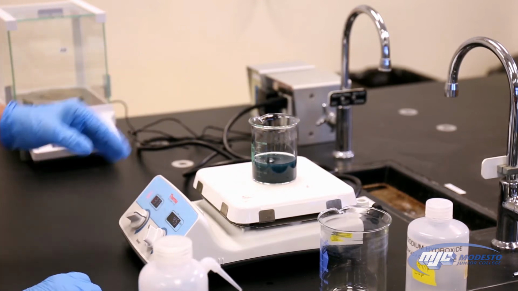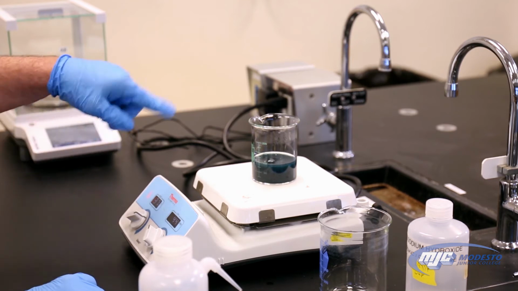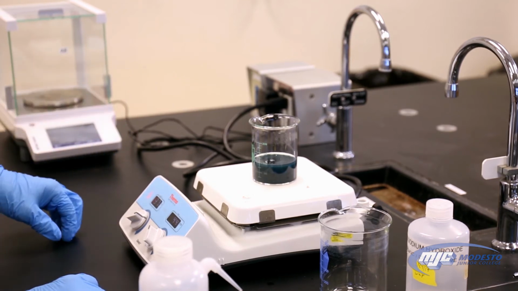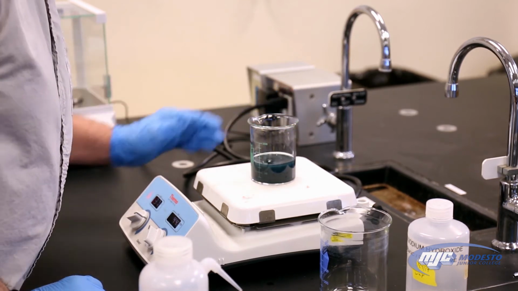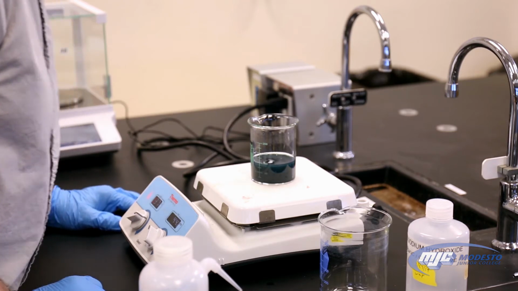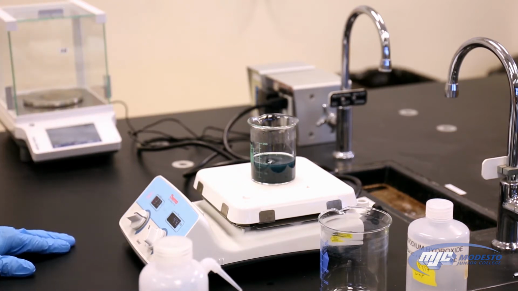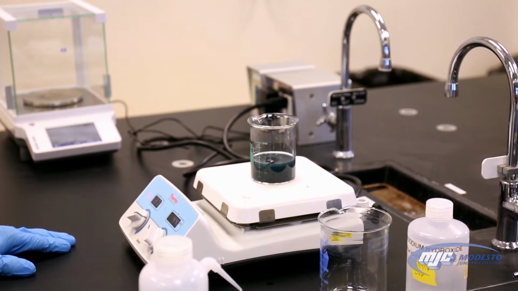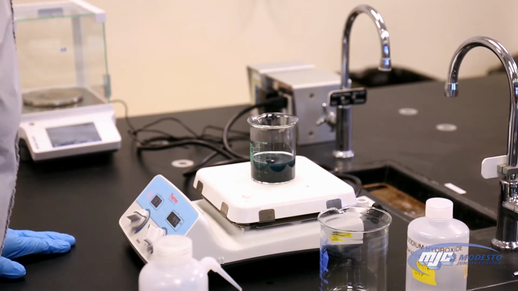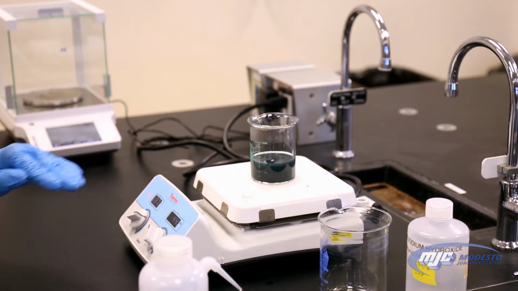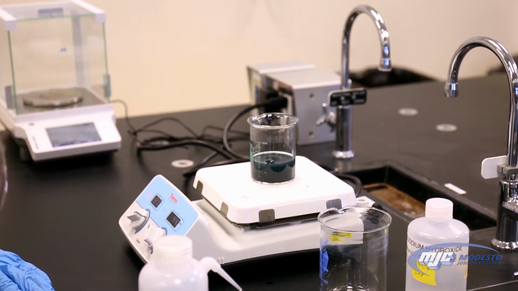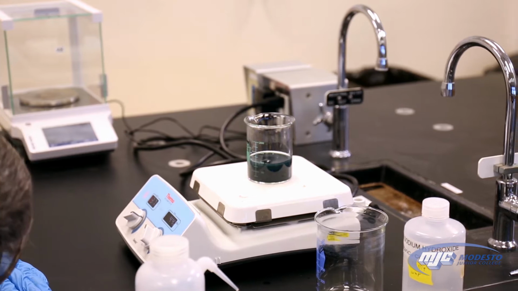I saw it bump in there a little bit, so I wanted to turn up the speed of the magnetic stir a little bit higher. If you're looking at the top, you might not see the blue, but if you look through the side, you can a lot of times see that the top layer still has some blue in there.